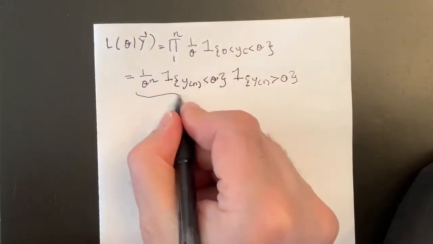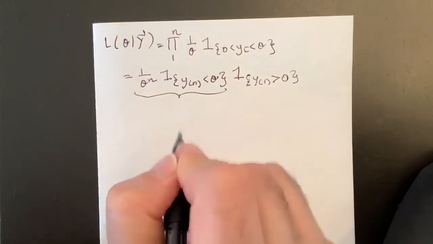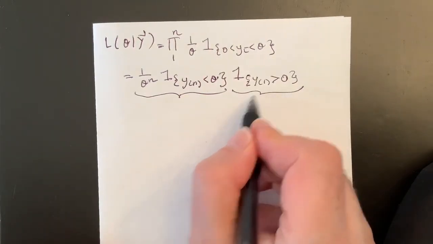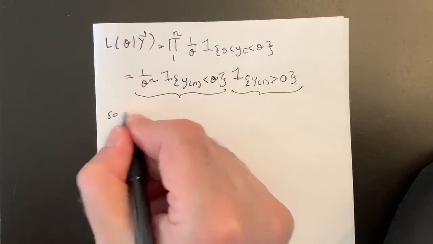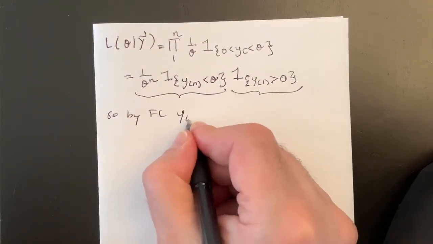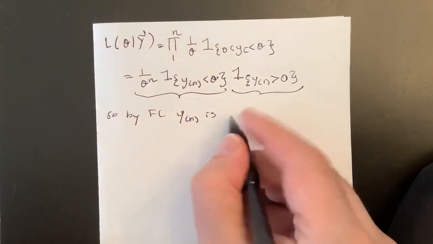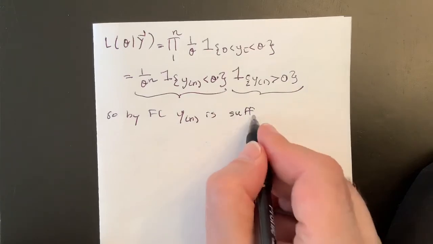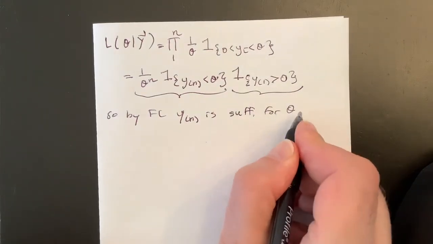And you see here, you have your yn and theta. Here you have other stuff, but no theta. So by the factorization criterion, I write a big Yn is sufficient for theta.